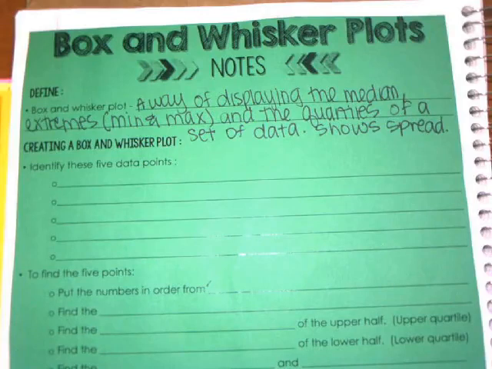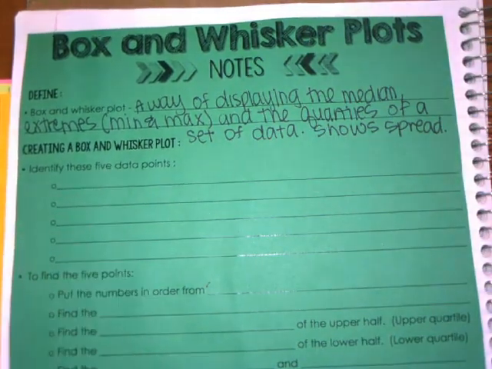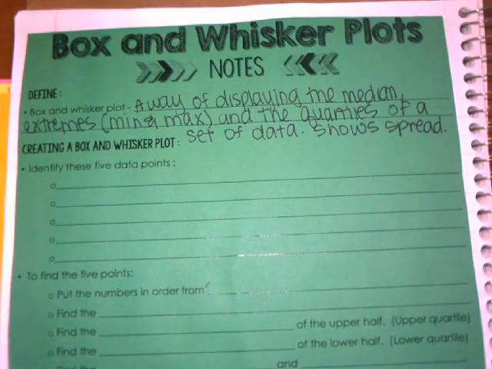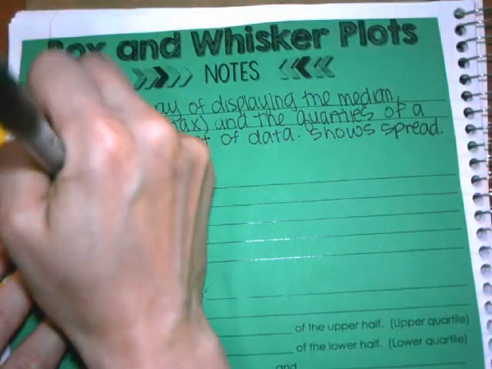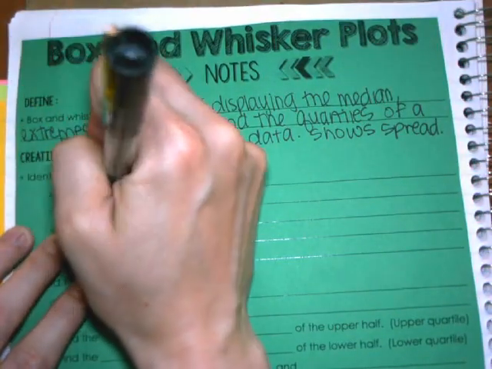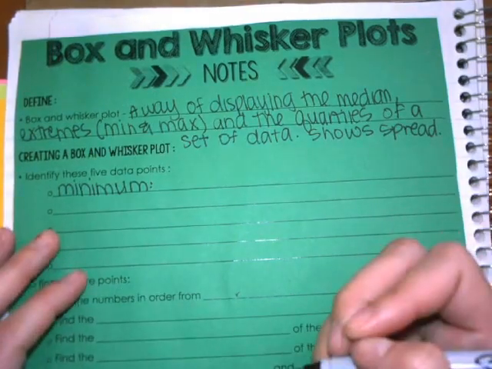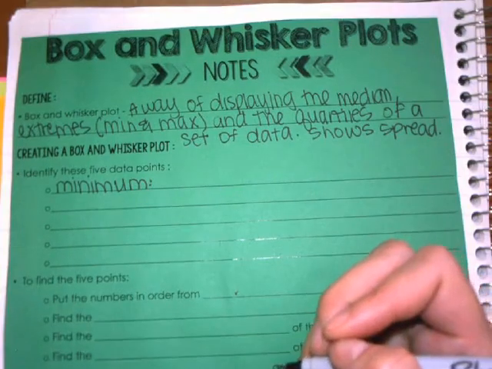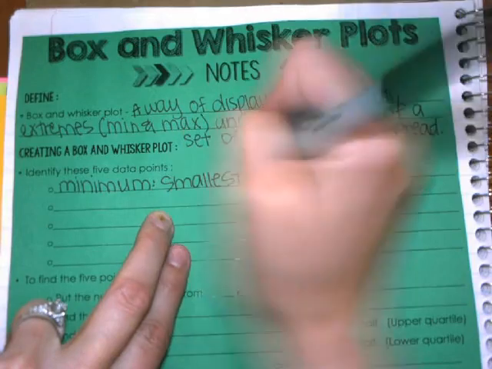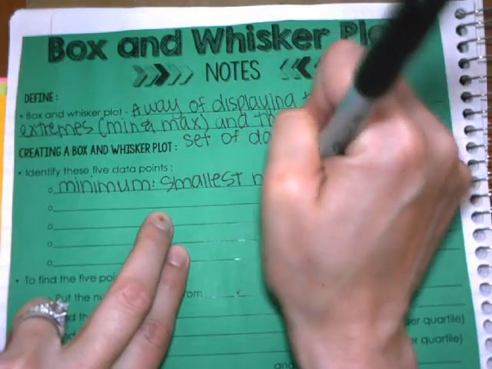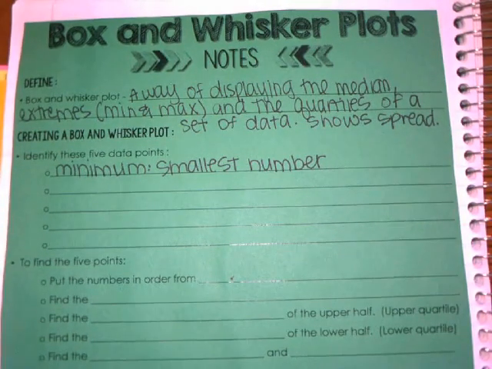So what we have to do, in order to create a box and whisker plot, is identify these 5 data points. The first thing you need to find is your minimum. We need to know what the minimum is. Someone tell me what minimum means. When you say minimum, that means what, Connor? The least. That is your smallest number. So you must identify your smallest number, that minimum number.